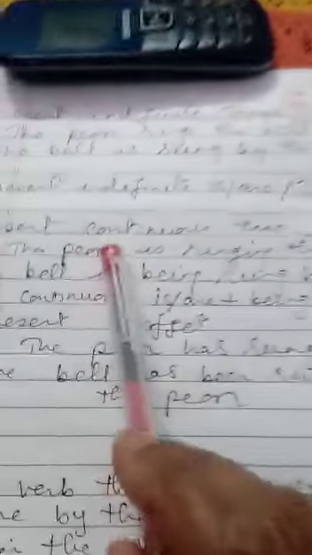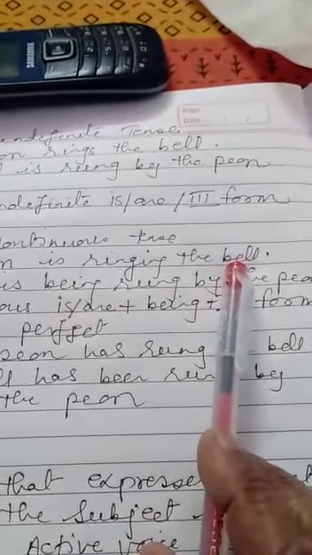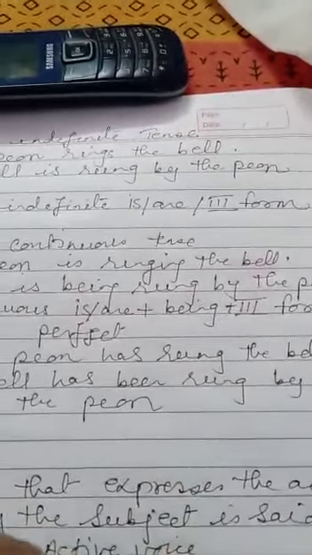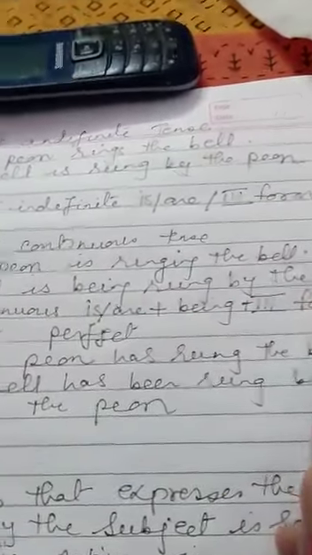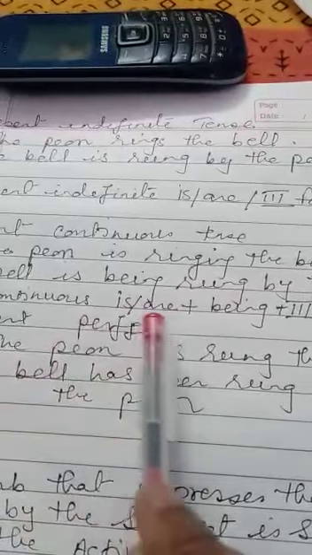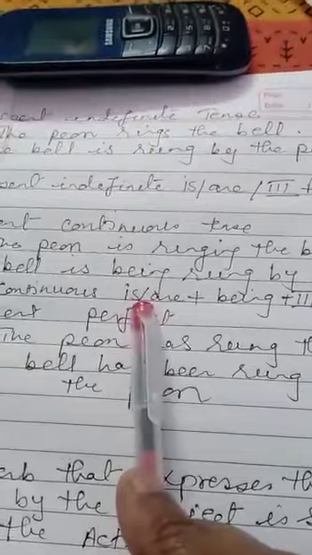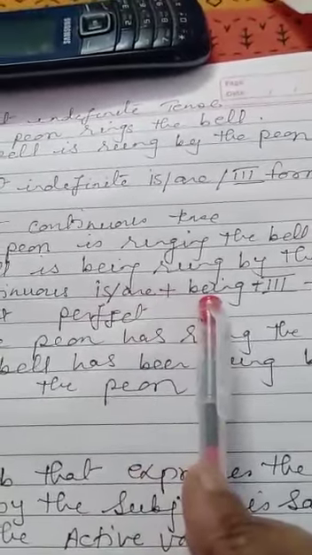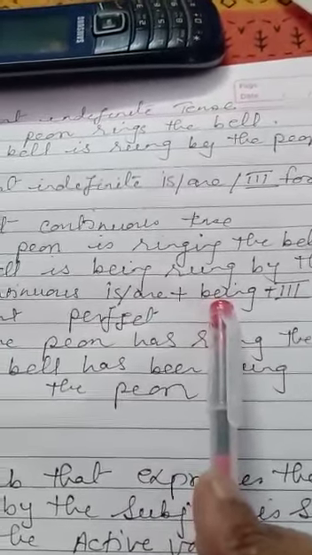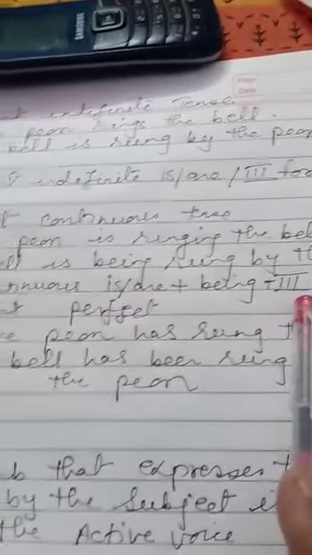Now I am coming to the present continuous tense. The peon is ringing the bell. Again the bell will be changed into the subject. The bell is being rung by the peon. And what is the method in continuous tense? First I will take the object as subject, then I will use the helping verb is, are plus being. In the continuous tense we use being plus third form of the verb, then I will use by.